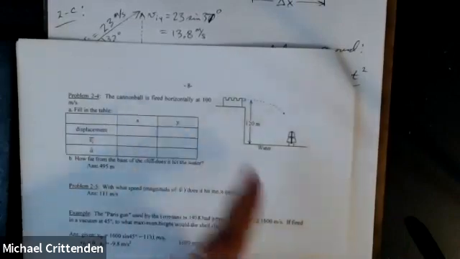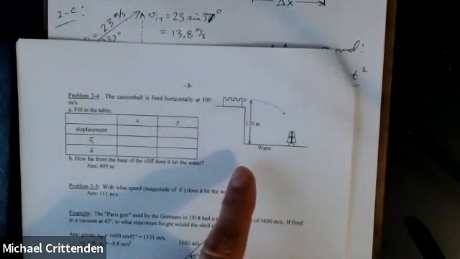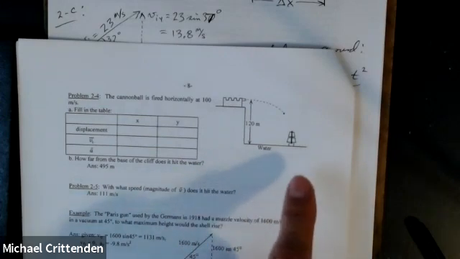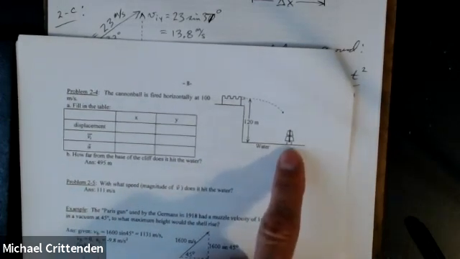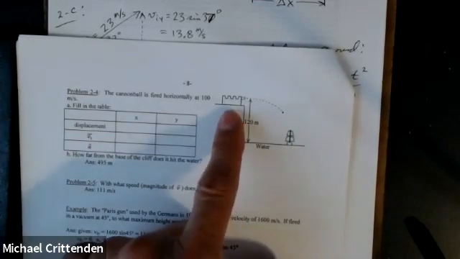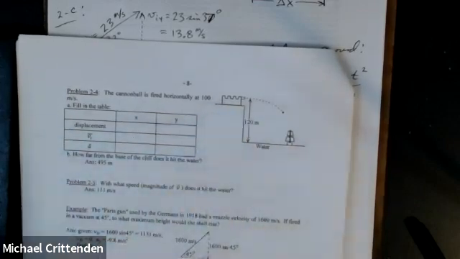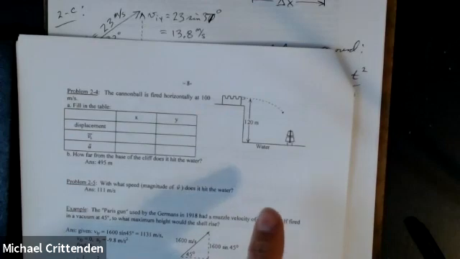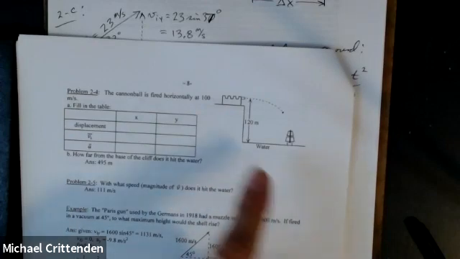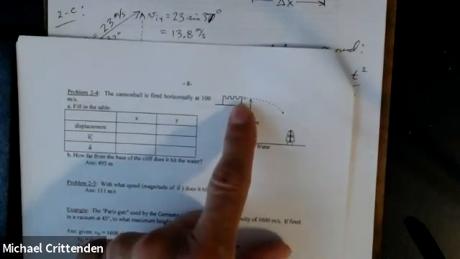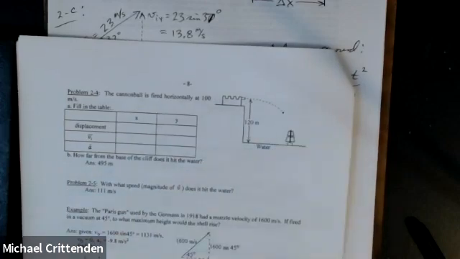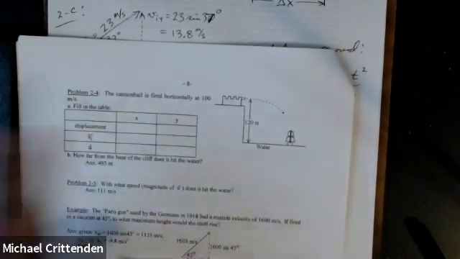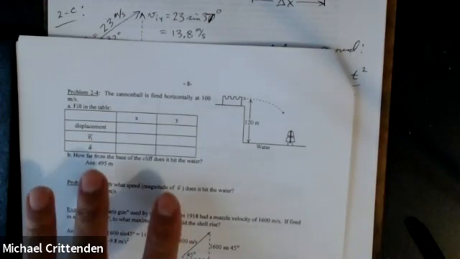I kind of had some movie with Johnny Depp in it or something like that in mind when I wrote this question. You've got the pirates down here in this ship, and you've got the Spanish fort up here on this cliff, and I'm not quite sure how pirates got to be good guys, but anyhow, they're shooting at the ship, and part A is just to help you set things up.